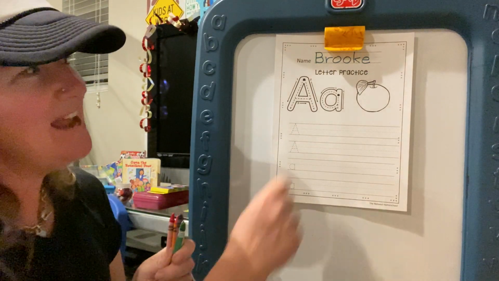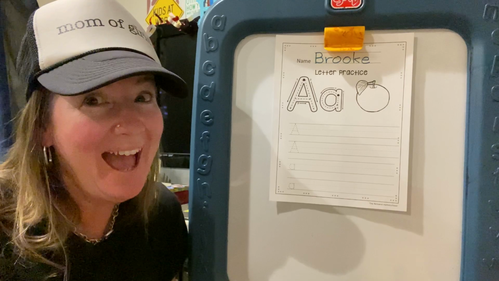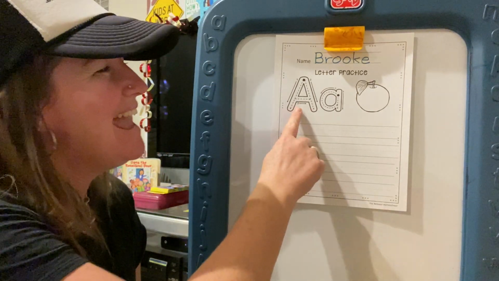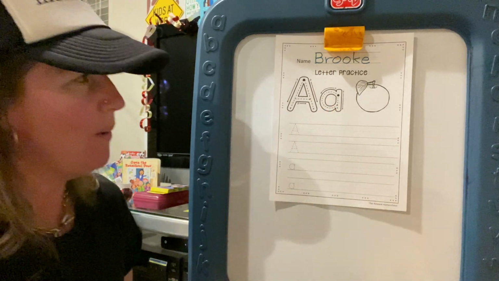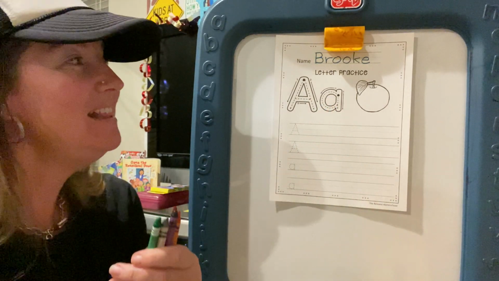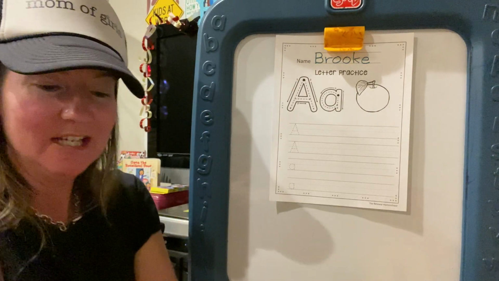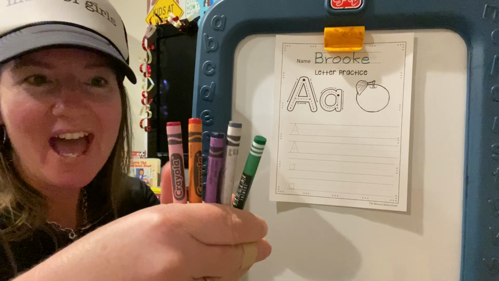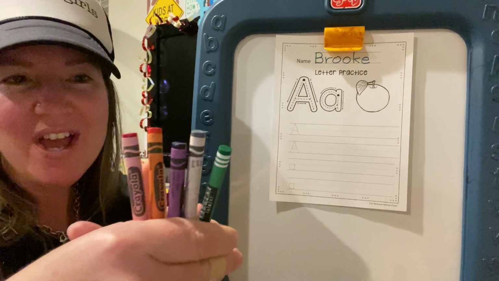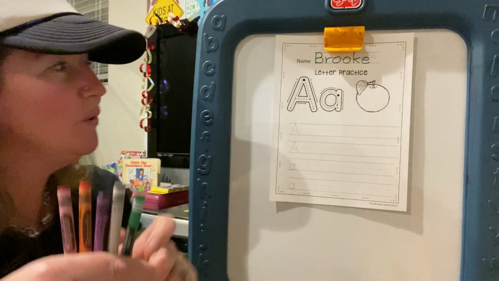Okay, so next it says letter practice. And what's our letter that we're practicing? Yeah, A. So we have our capital A and our lowercase a. And I like to do rainbow tracing with 5 different colors. So I picked out 5 different colors of crayons. I have a red violet color, an orangish color, I have a purple, a gray, and a green.